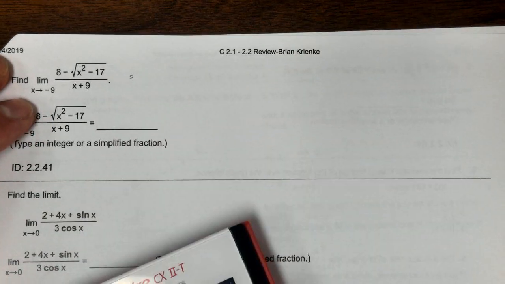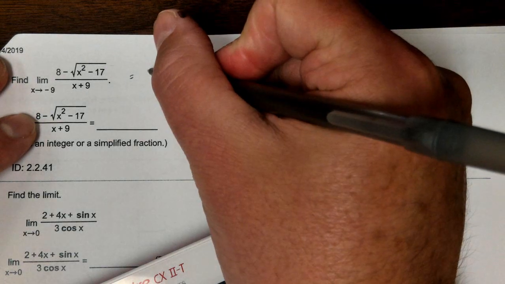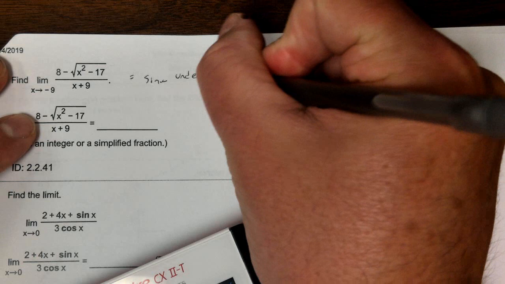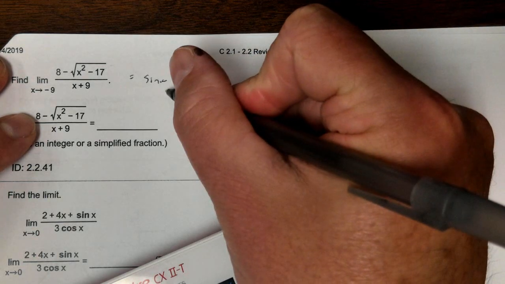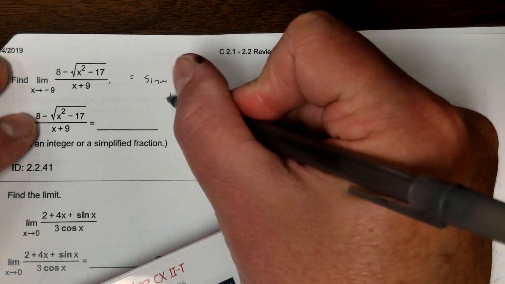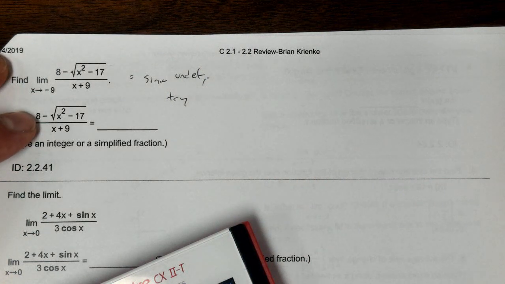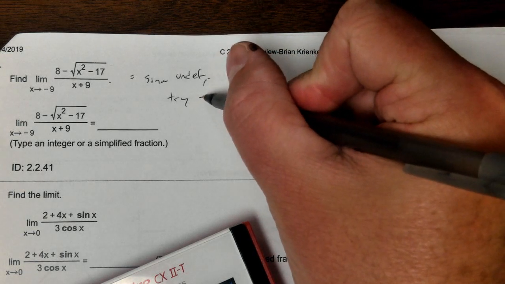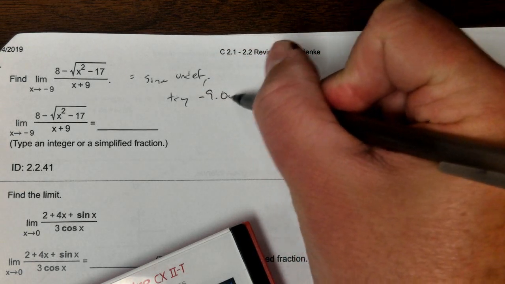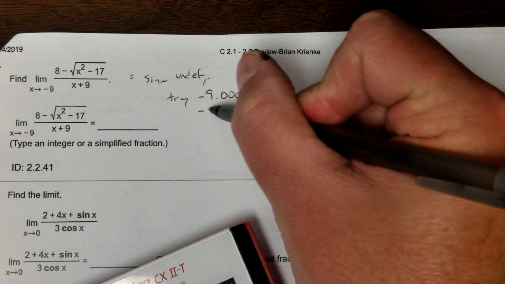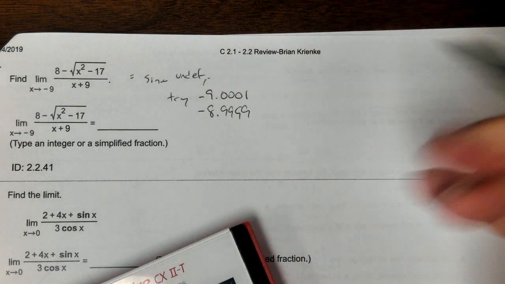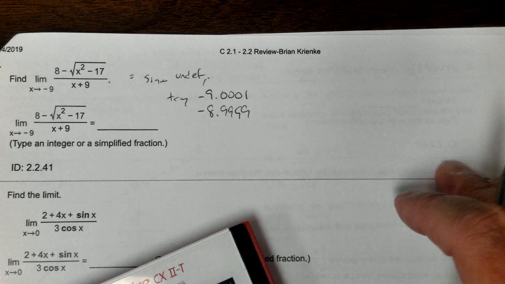Okay, so since it's undefined, then try a different way. So try negative 9.0001 and negative 8.9999, just to be sure.